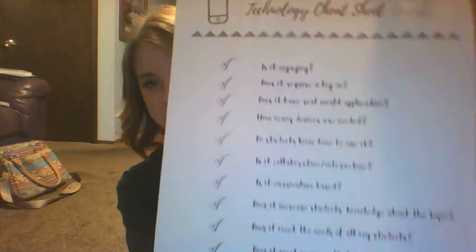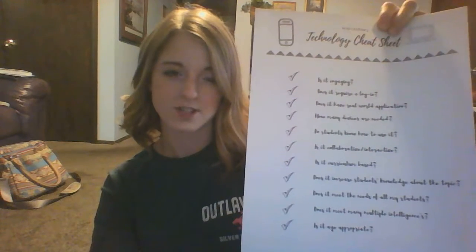So when using technology in my classroom, I made a Miss Catron's technology cheat sheet that has different questions I need to ask myself when planning the lesson to make sure the technology does all these things. So some of the questions I have to ask myself: is it engaging? Are the students actually going to want to use this technology again? Are they going to stay on track?